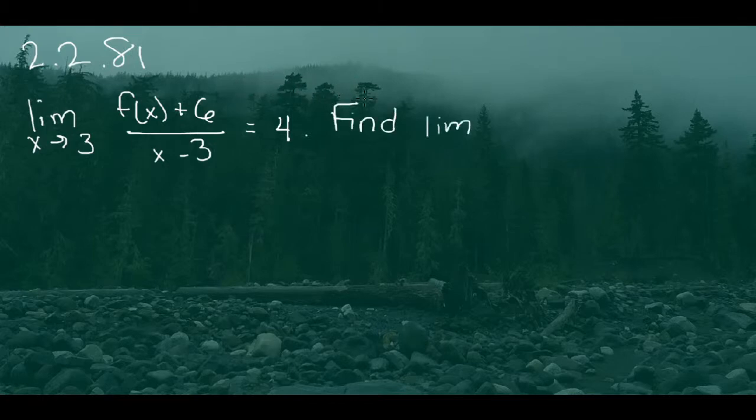the limit as x goes to 3 of f(x) itself. All right, so how are we going to solve this? Well, what we're going to do is essentially manipulate this equation to get this limit as x goes to 3 of f(x) on the left and everything else on the right.